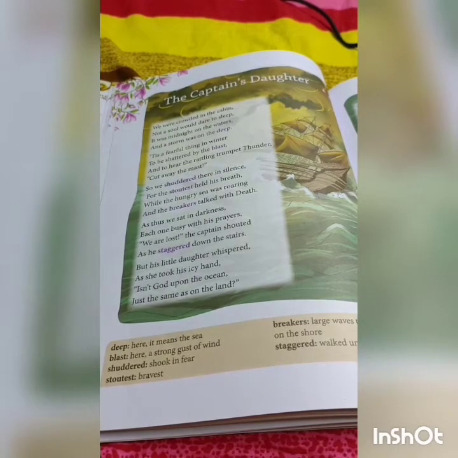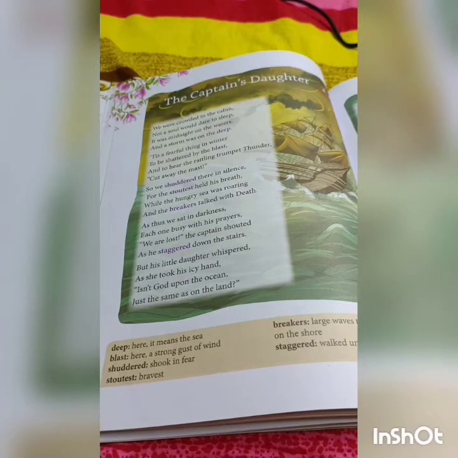Today we will do one poem, not a prose. And the poem's name is The Captain's Daughter. It is on page number 78. You can open the book and you can learn.